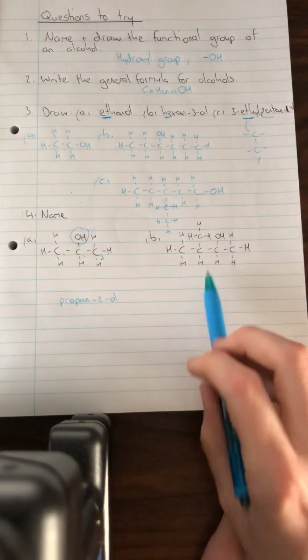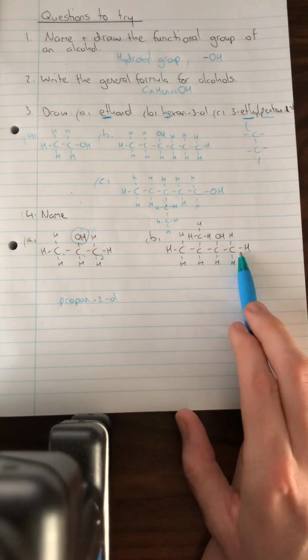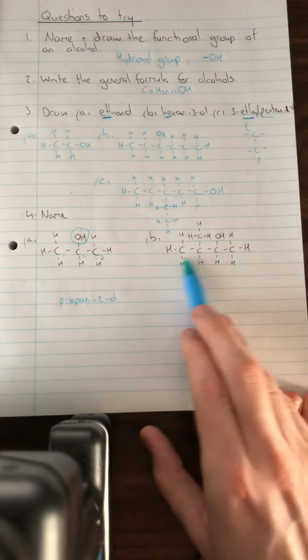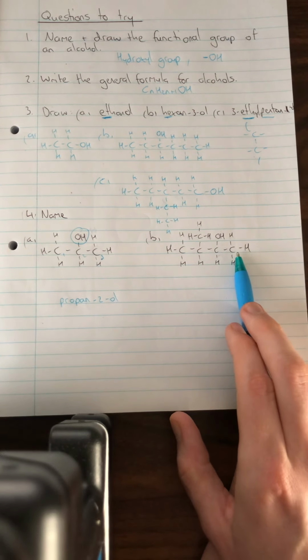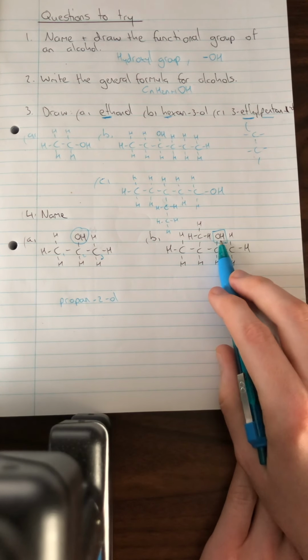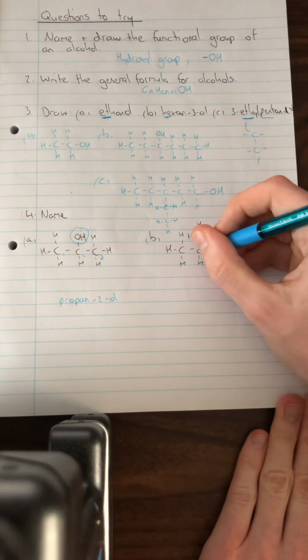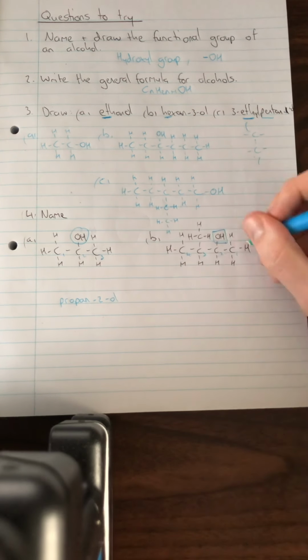Now this one here, what side do we start at? Do we start at the side on the left or on the right? We start on the right. Why? Because it's closest to the functional group. Yeah, functional groups take priority over branches, so we label the longest chain from the right hand side.